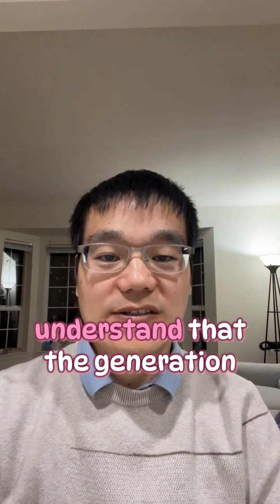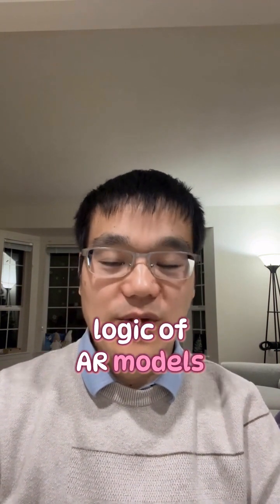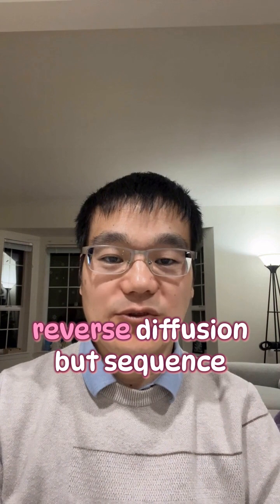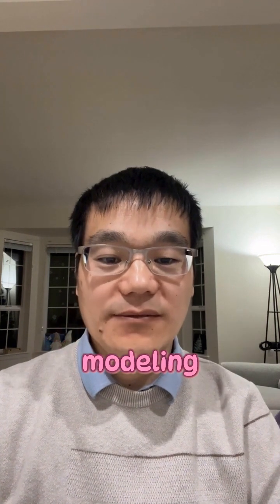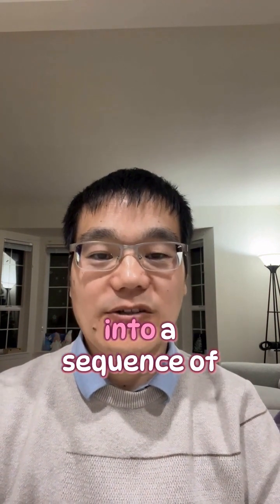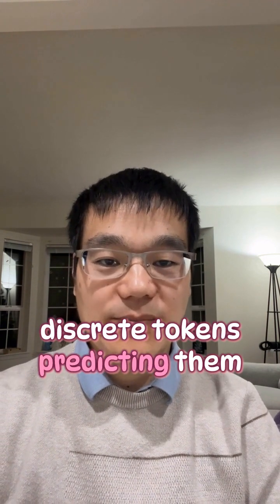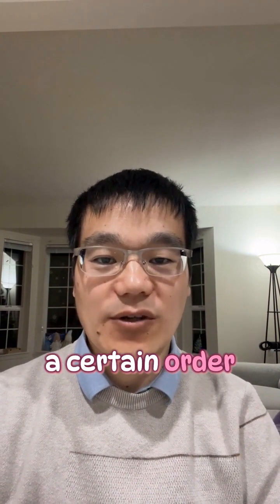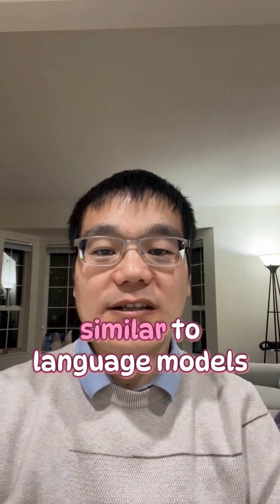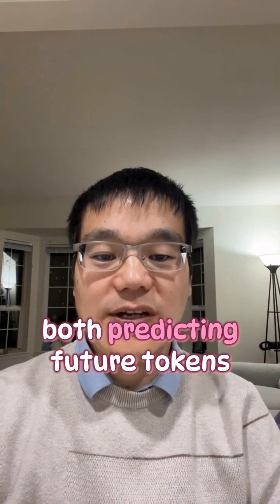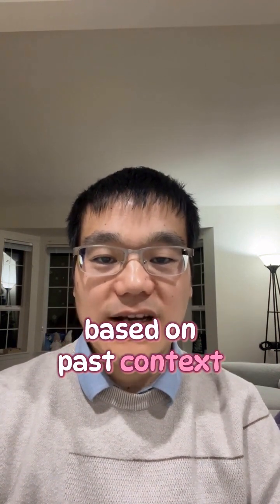First, we need to understand that the generation logic of AR models is neither diffusion nor reverse diffusion, but sequence modeling. It transforms an image into a sequence of discrete tokens, predicting them one by one in a certain order. This mechanism is very similar to language models, both predicting future tokens based on past context.